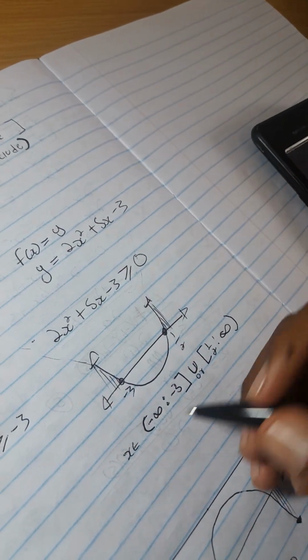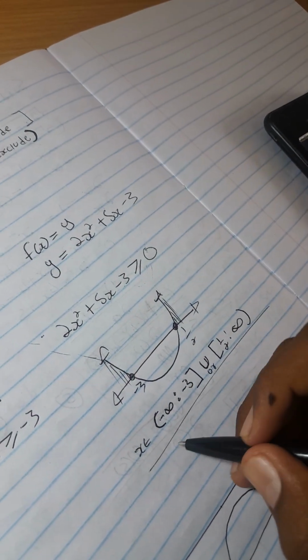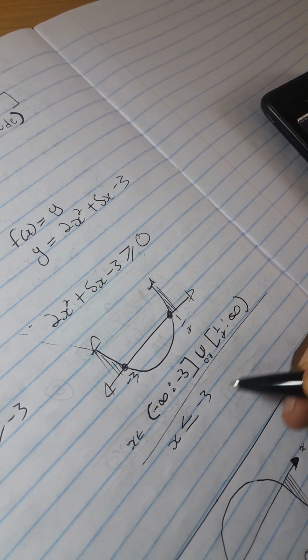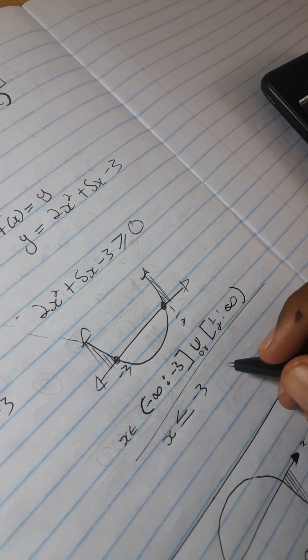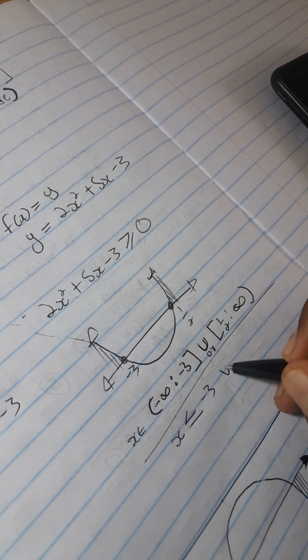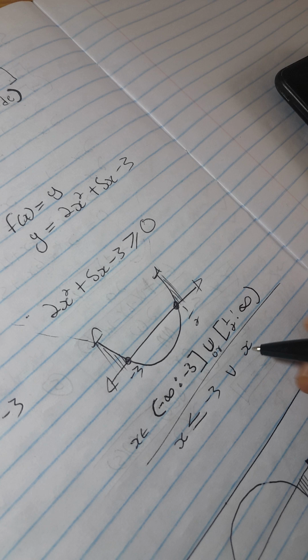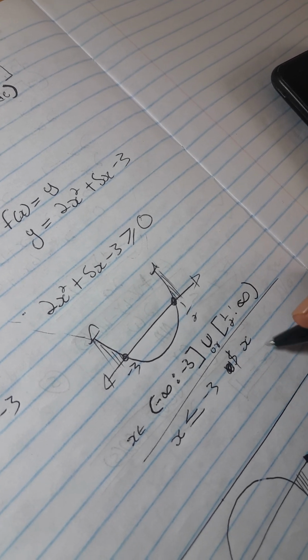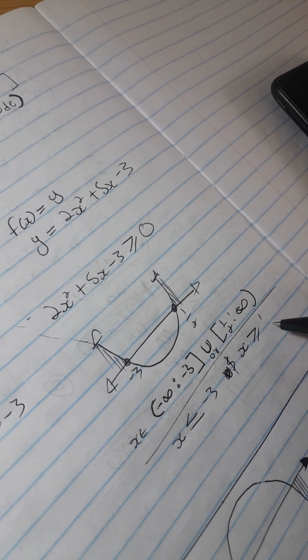Another way to explain, you can say where x is less than or equal to -3, then you say or where x is greater than or equal to 1/2.